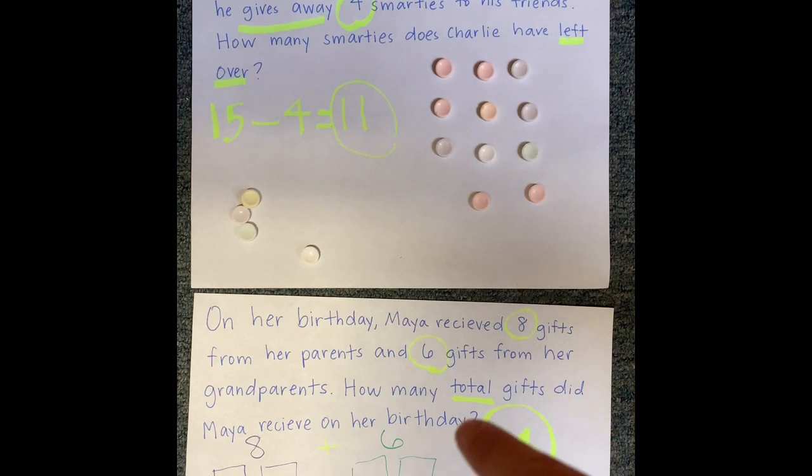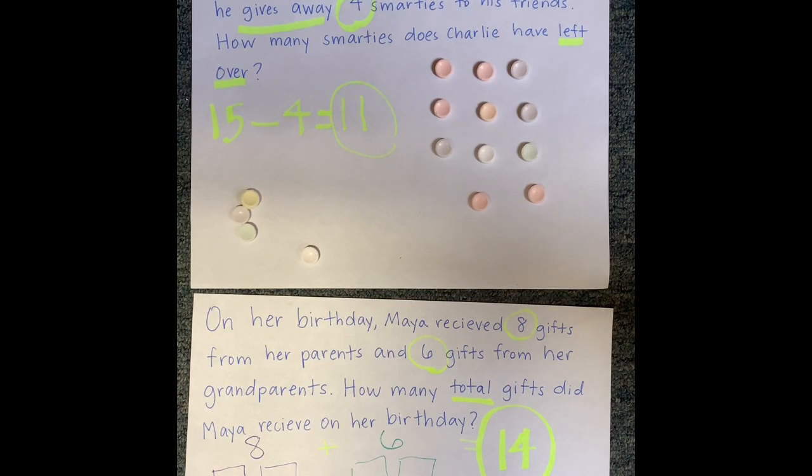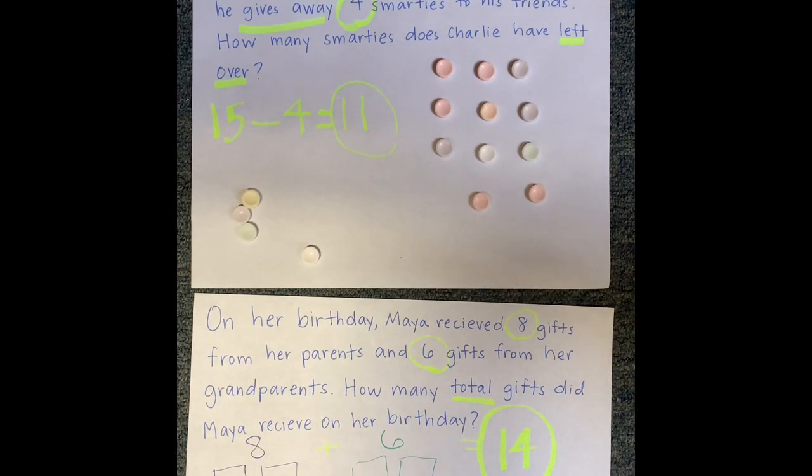All right, and then after that, we learned about Maya and how on her birthday, she received lots of gifts from her parents and her grandparents. And from her parents, she got 8 gifts, and from her grandparents, she got 6 gifts. And so we were looking for how many total gifts Maya received on her birthday. And we found that by adding the 8 gifts that her parents gave her and the 6 gifts that her grandparents gave her, that meant that she had 14 total gifts, and that she just was showered with presents on her birthday.